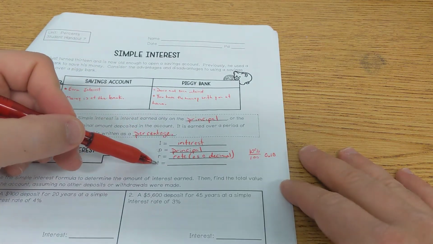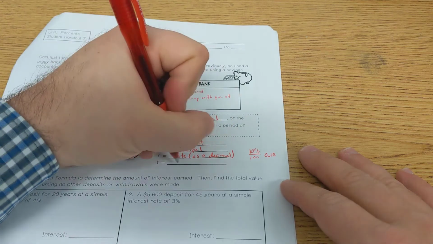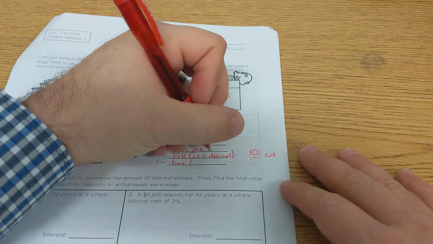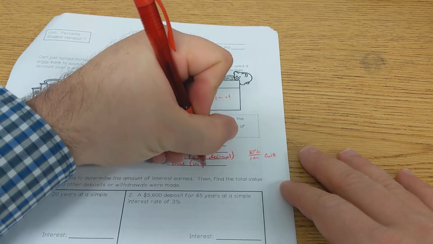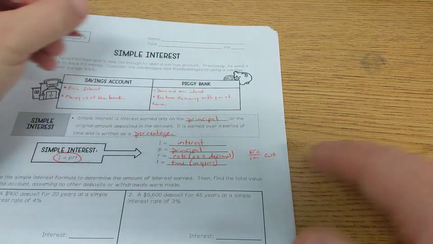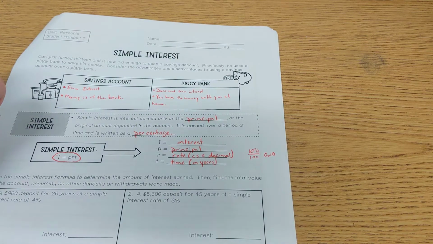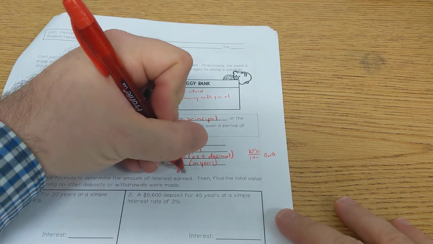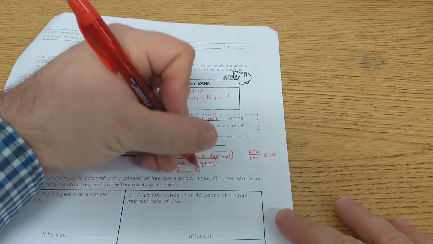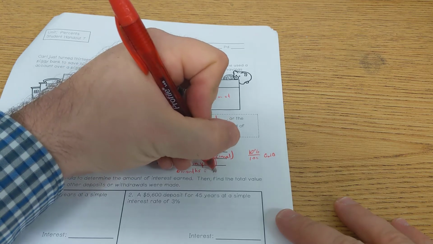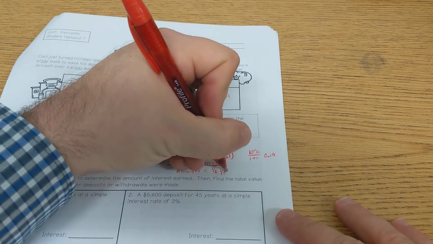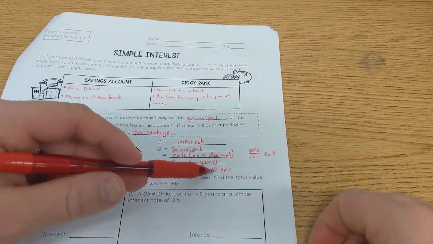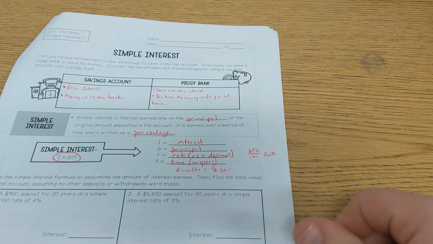And T is the time, and that's in years. So if it's months, we have to convert our months to years. If it's 6 months, 6 months is equal to half a year. So you'd have to do half a year. Instead of just writing the 6 months, you do what the 6 months is in a year.